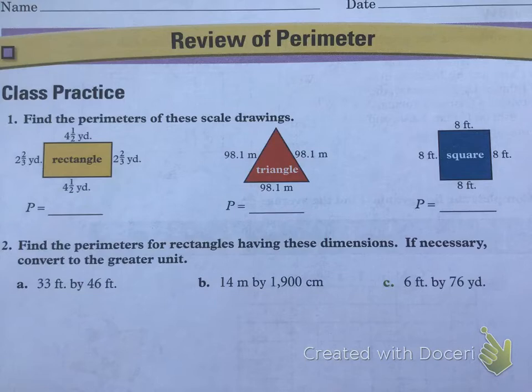All right, so for the first one, we have 2 times the length plus 2 times the width. So we can do that out here. 2 times the length plus 2 times the width. So 2 times the length is going to be 4.5. Remember, I cannot multiply by a mixed number, so I've got to change that to an improper fraction.